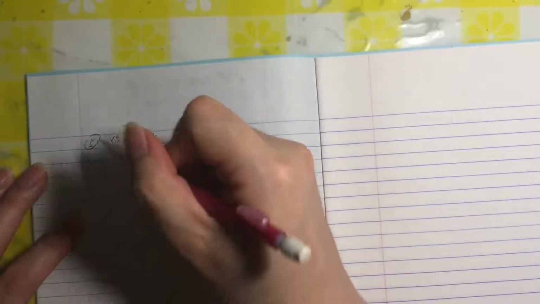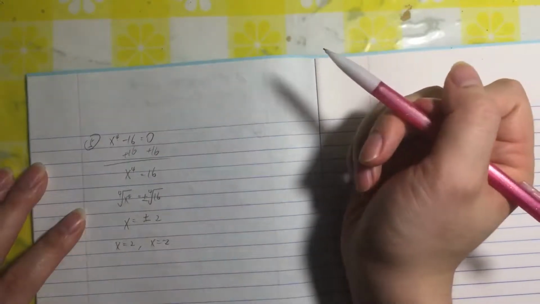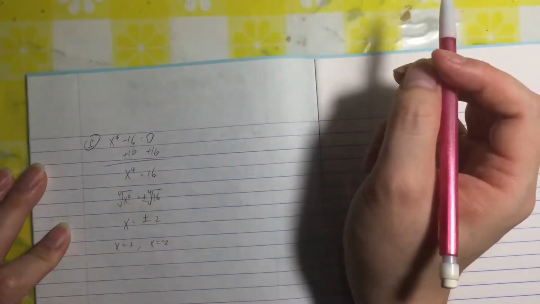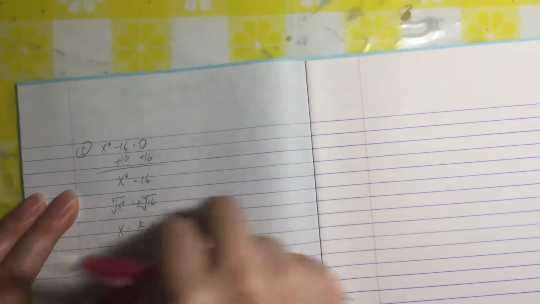But this is a 4-degree equation. In general, it should have 4 solutions. Here we only get 2 solutions. That's not enough. How can we get all 4 solutions?